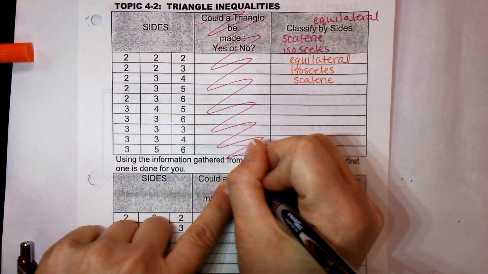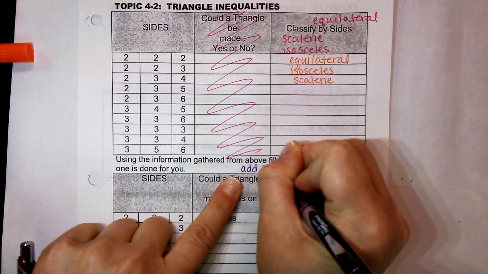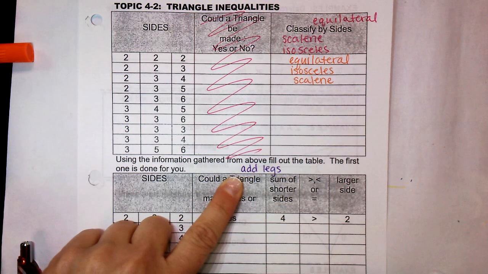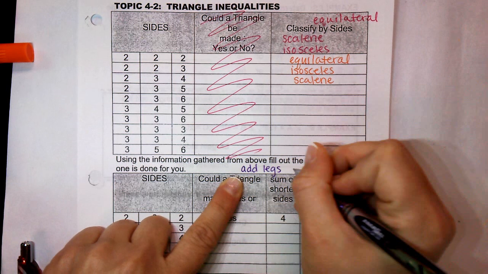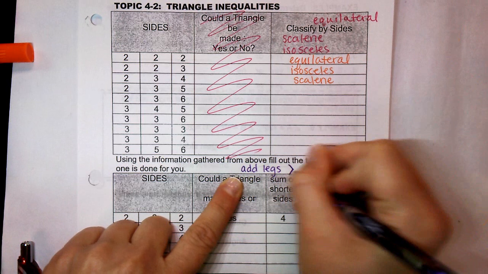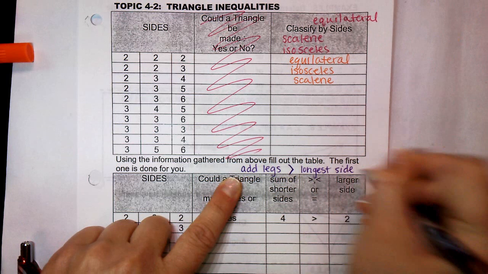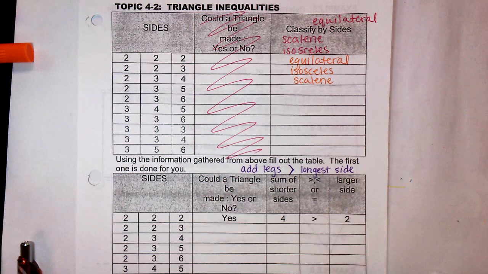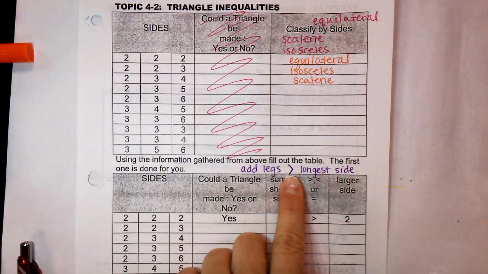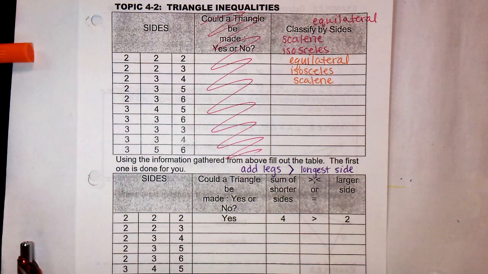You add the legs of the triangle together, and it has to be greater than the longest side. So for you to have a triangle, you add the 2 legs together. That number has to be larger than the longest side by itself. So this is our little formula.